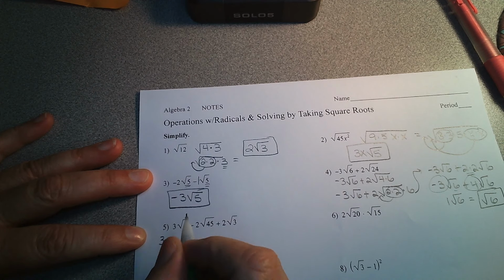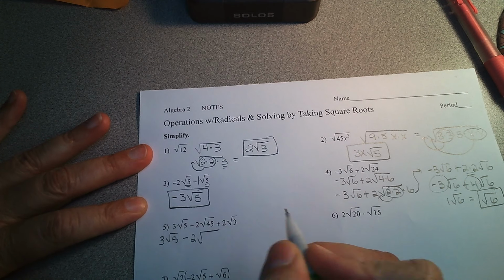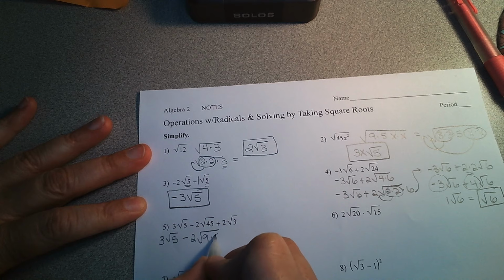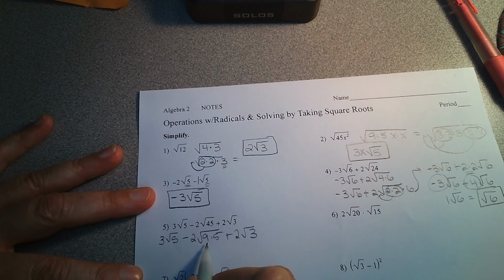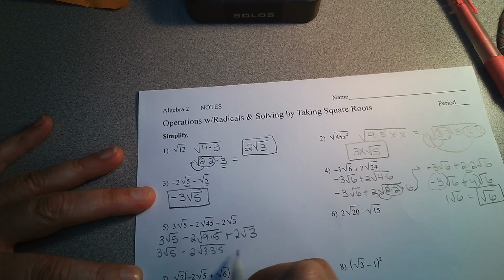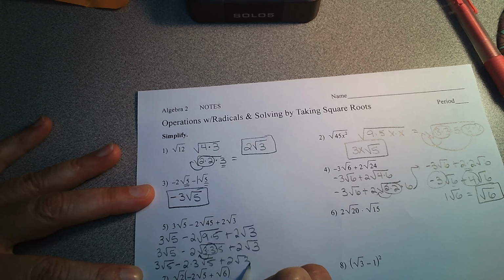3 times the square root of 5 minus 2 times the square root of 9 times 5 plus 2 times the square root of 3. I'm going to continue breaking down this 9. So 3 times the square root of 5 minus 2 times the square root of 3 times 3 times 5 plus 2 times the square root of 3. There is my 2 of a kind that I'm going to remove. 3 times the square root of 5 minus 2 times 3 times the square root of 5 plus 2 times the square root of 3.